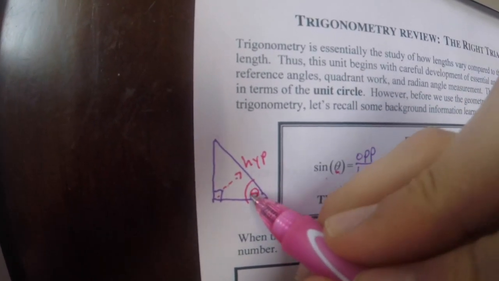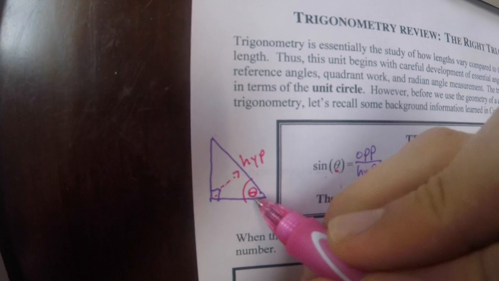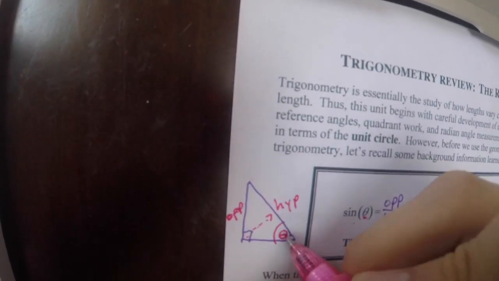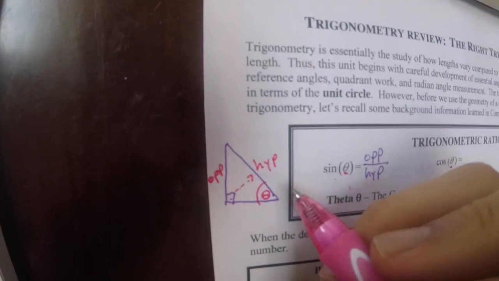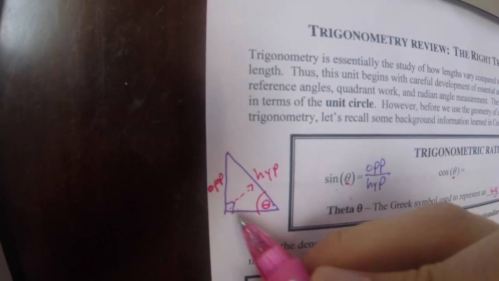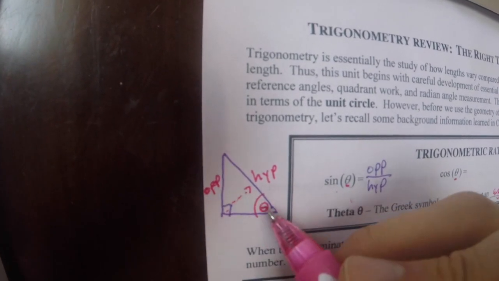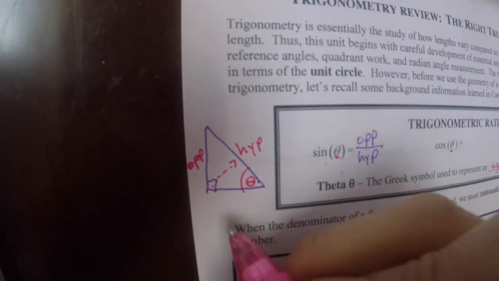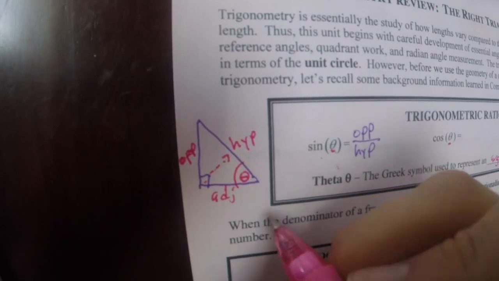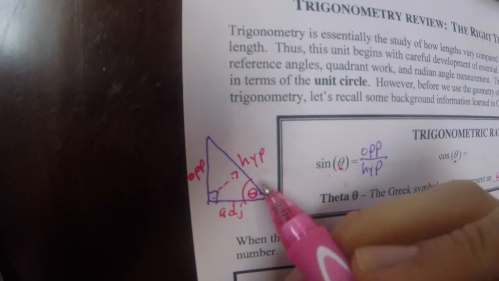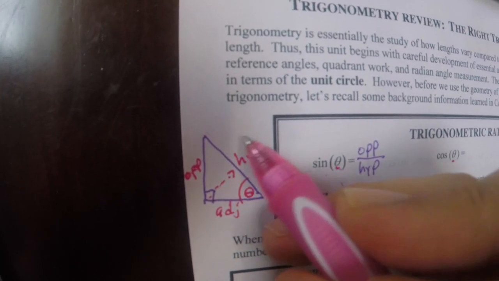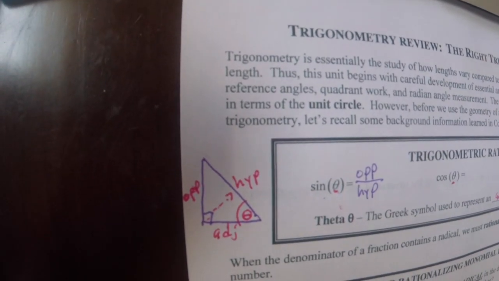The side that's across from whatever reference angle we're talking about, or whatever theta we're talking about, the side that's opposite that angle, we call, guess what? The opposite, because it's across from theta. Okay? Hypotenuse is across from the right angle. The opposite side is across from the theta angle. And that just leaves the adjacent. Adjacent in the English language means next to. So, when you're labeling a triangle, the opposite is across from theta, the adjacent is next to theta, and then the hypotenuse is always across from the right angle.